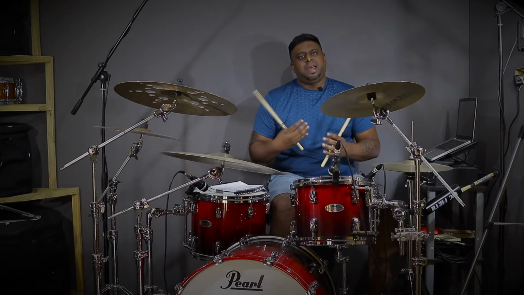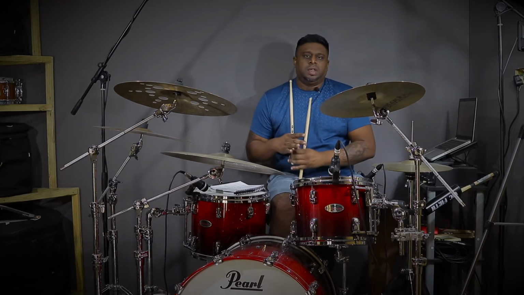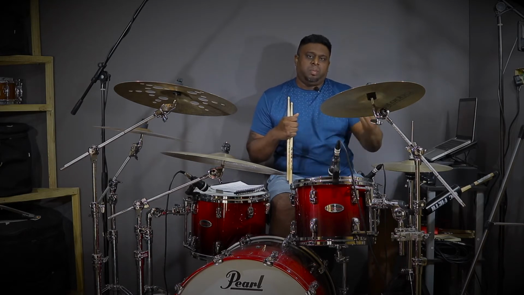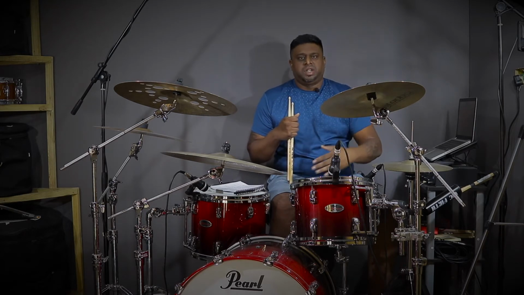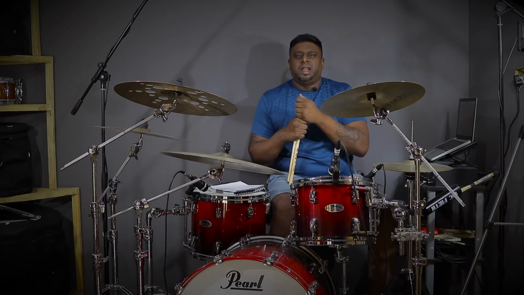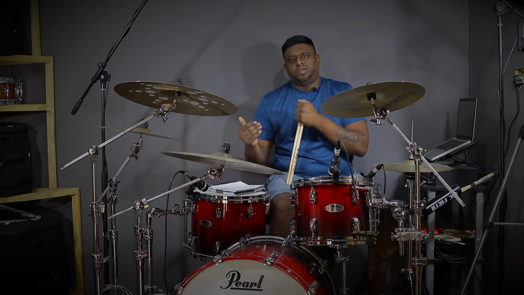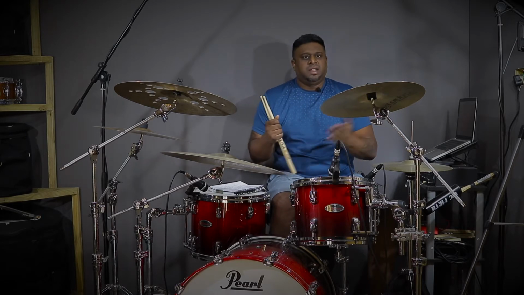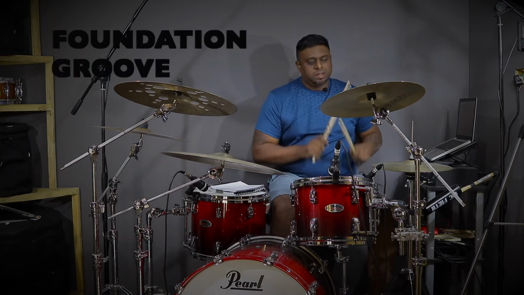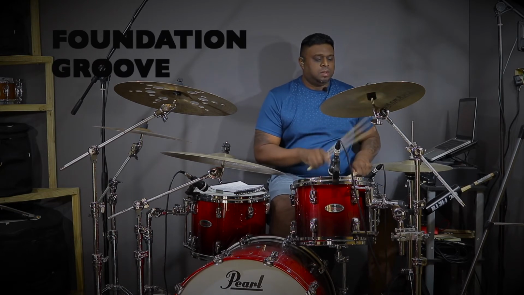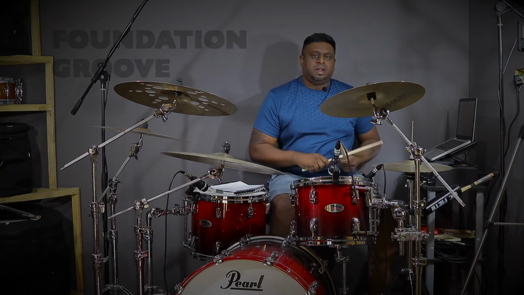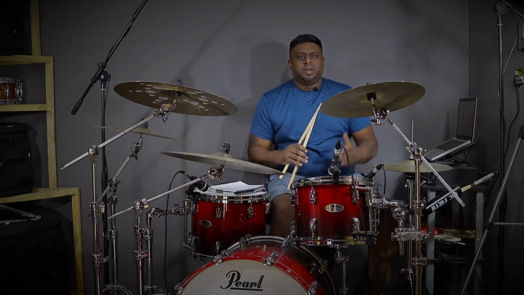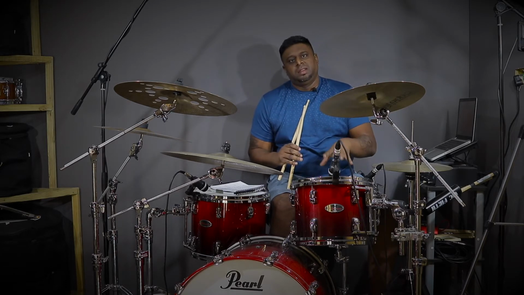So we want to apply that into our grooves. You can either have it on the backbeat going into the bass drum. The general place that I like to place them is on the "and" of 2 and the "and" of 4. So this is a standard groove. Right? Simple 8th-note groove.